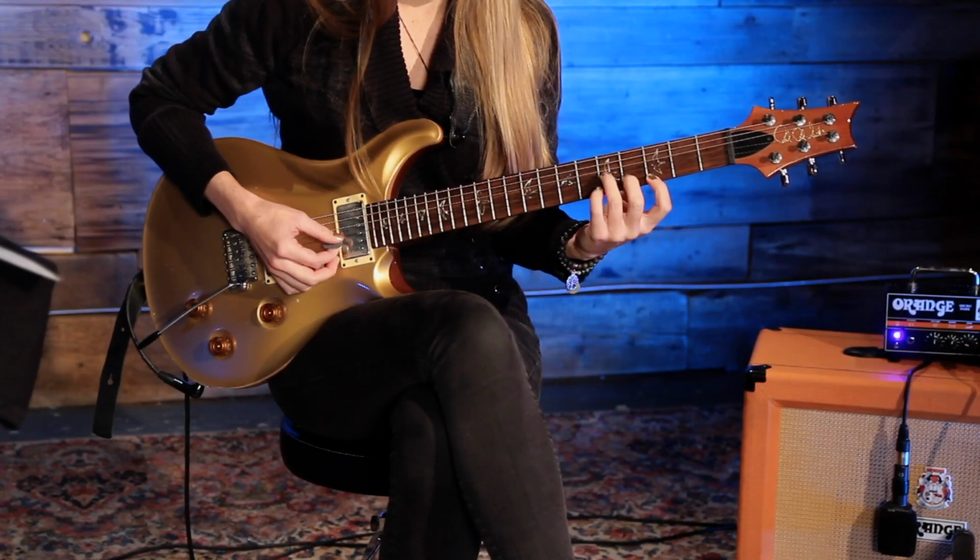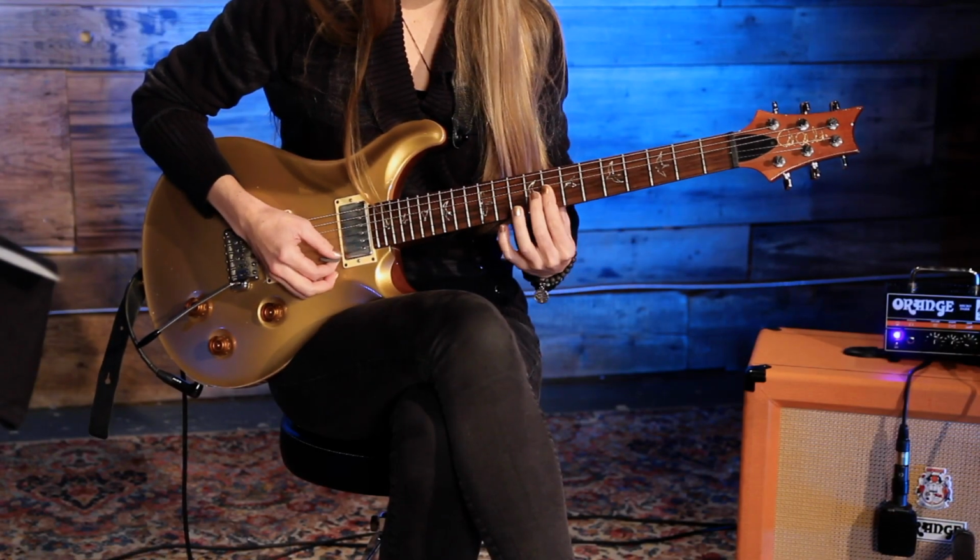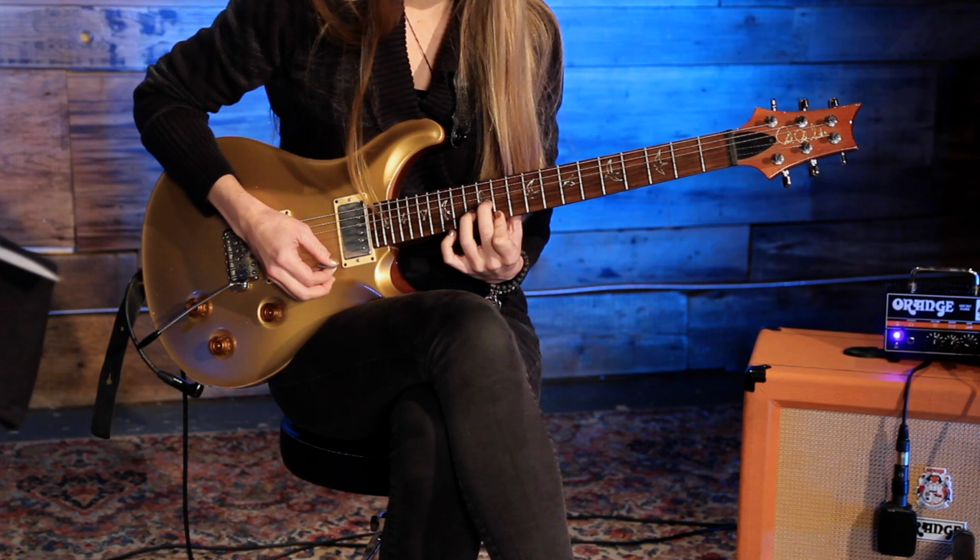So right now, that's giving me a whole tool to move up and down the neck in C major. And if we were to make that a minor, it would look like this.